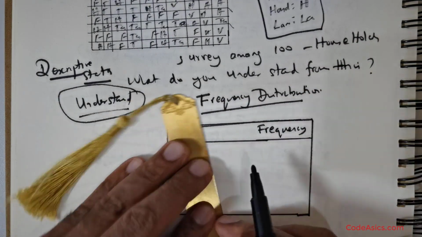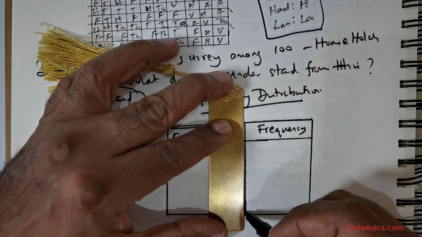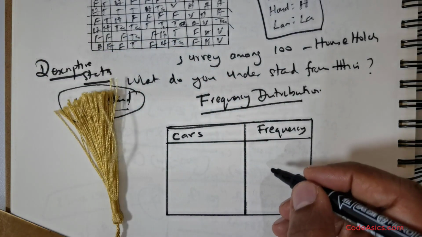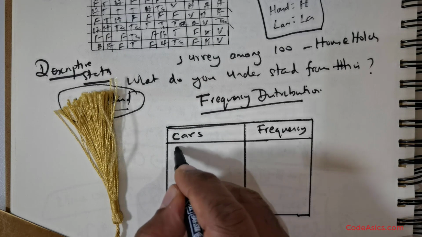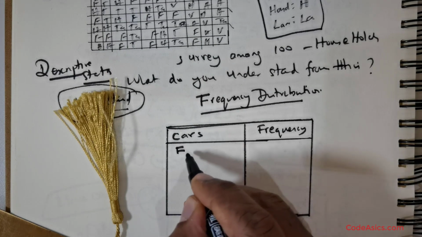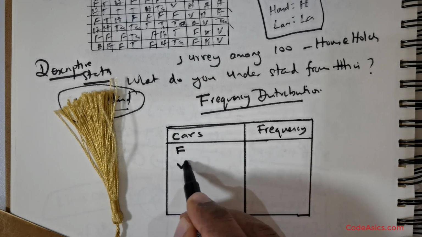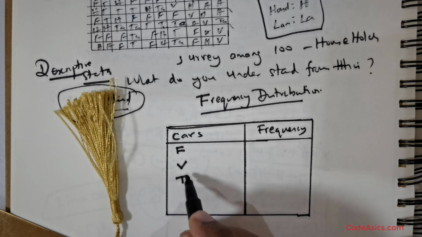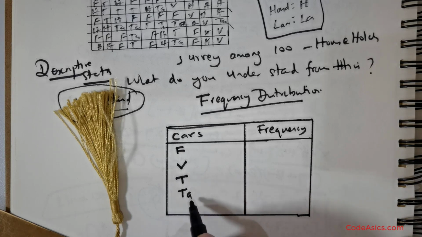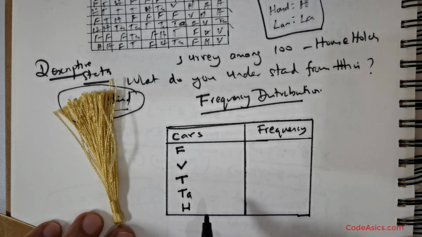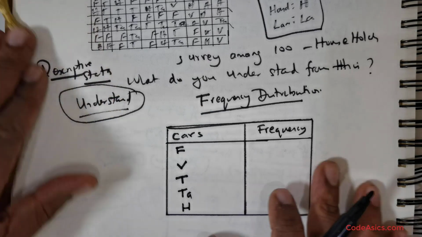Now foremost we need to put in the variables that we have. F stands for Ford, V for Volkswagen, then Toyota, TA tank, then Honda, and the last is Lamborghini.